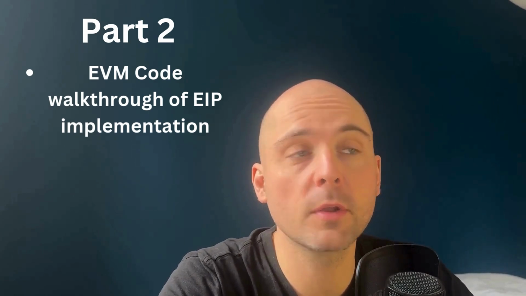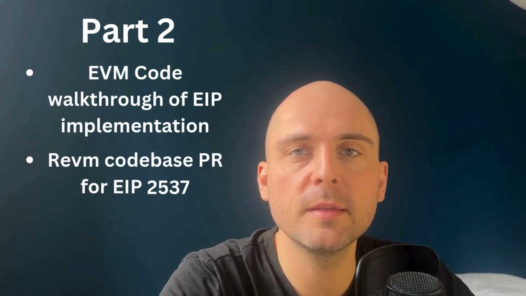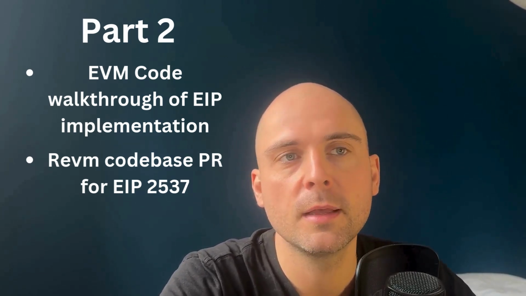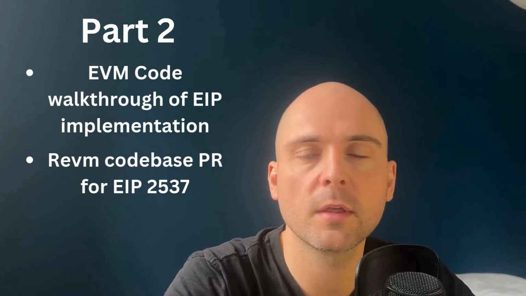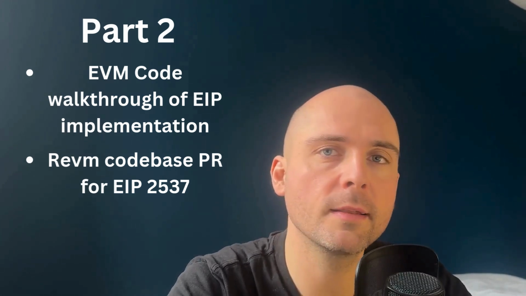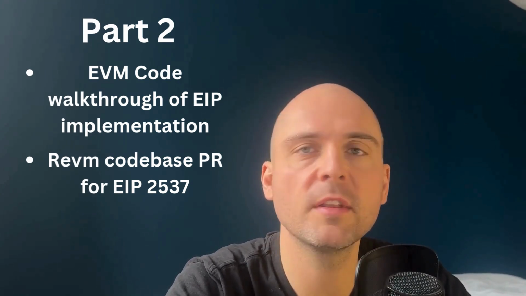In the second part, we'll then be looking at what this EIP looks like at the Ethereum client level by looking at all the code changes that came along with it. Like I have done with previous EIPs, I'll be looking at the Revm code base, which is a Rust implementation of the EVM. And specifically, we'll be looking at the pull request that added EIP 2537 to that code base. This will not only show you how these new precompiles are added and implemented, but also how precompiles more generally fit in at the EVM level.